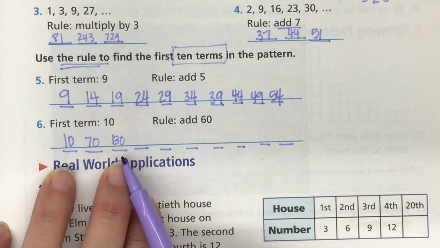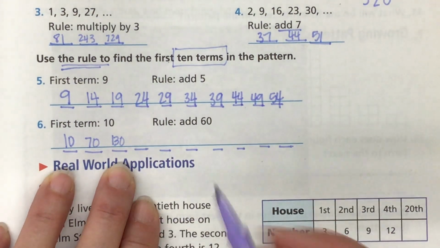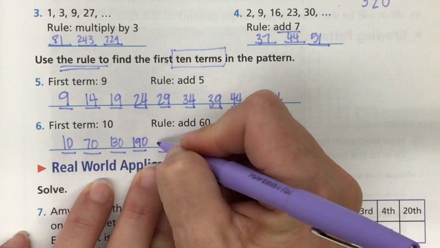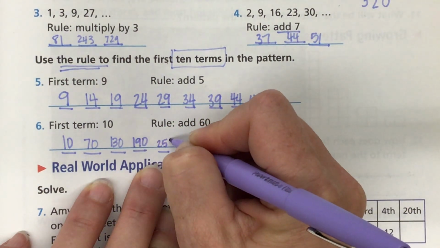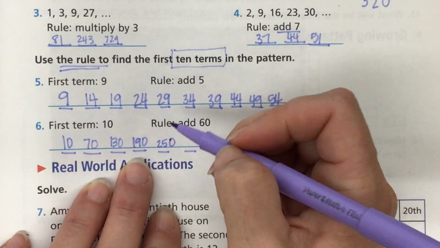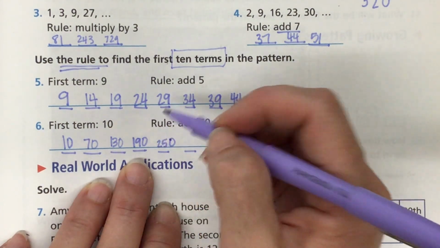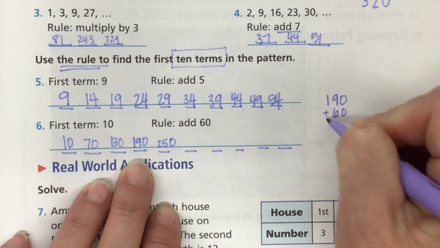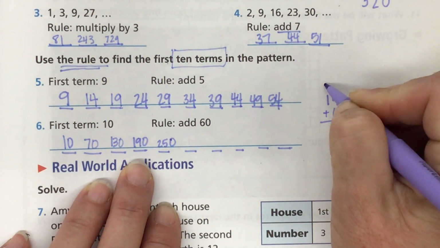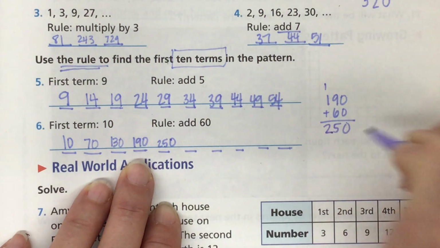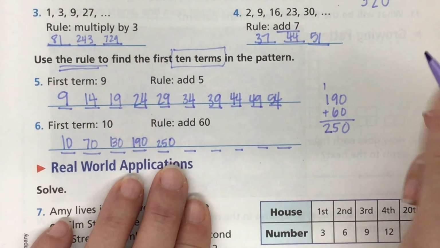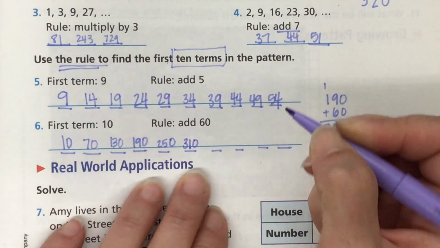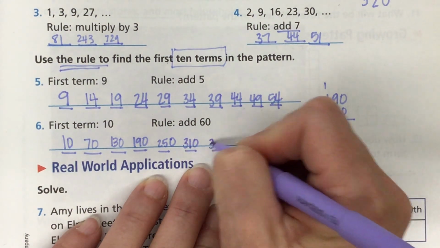What about here? 130 plus 60 is? 190. 190 plus 60 is? 250. I'm thinking 190 plus 60, Matthew. 9 plus 6 is 15. Got it? 250 plus 60 is? 310. 310 plus 60 is? 370.